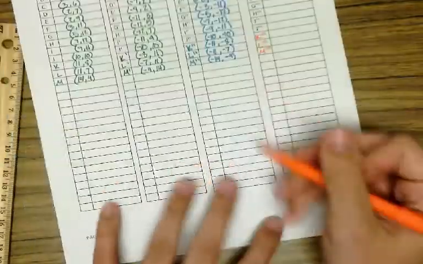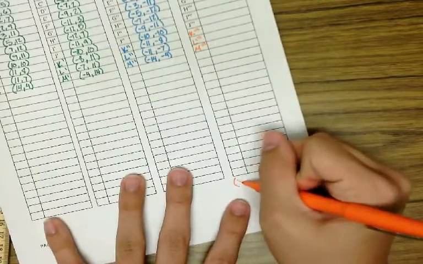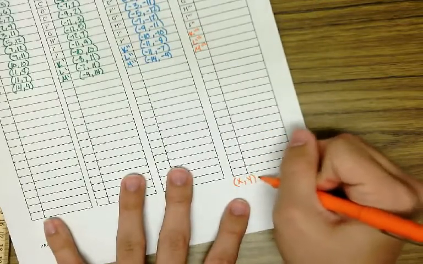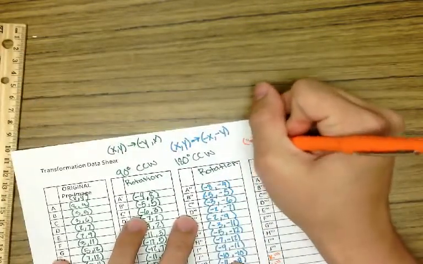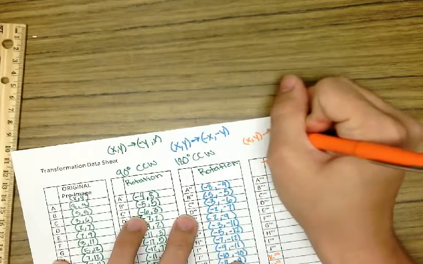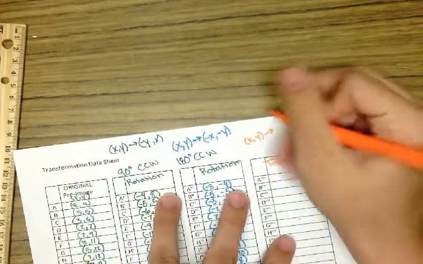Alright, so for our rule, here's our original point, x comma y. Make sure you have these at the bottom. For this one, I wrote them up top, so here, I'll just go ahead and write it up top as well. It's x comma y, arrow.